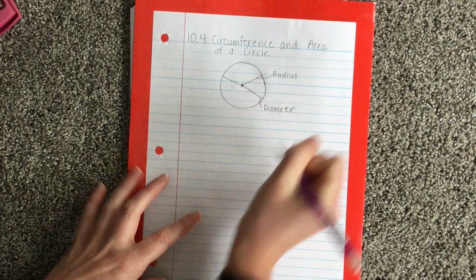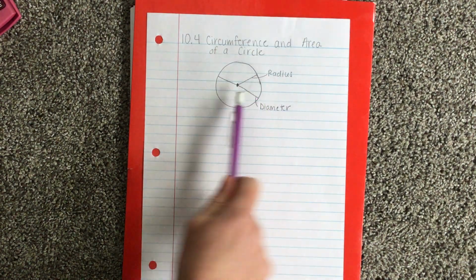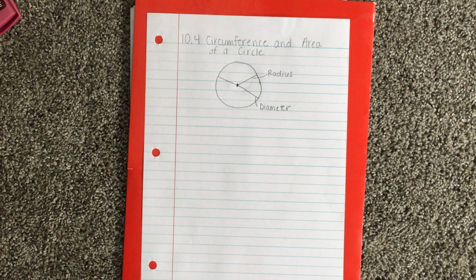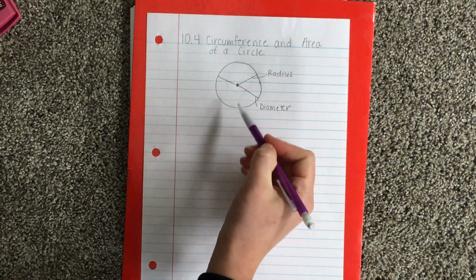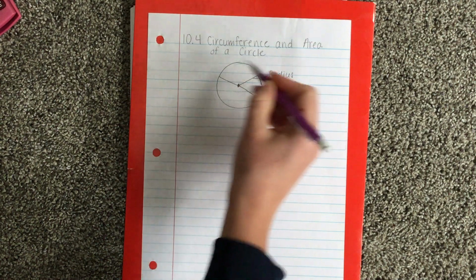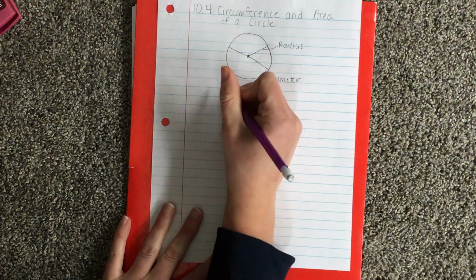You're going to need to know the difference between the two. Again, a radius is half of a diameter. Radius goes halfway, diameter goes all the way through the center. Today we're going to be finding the area and the circumference. Area is what's on the inside. The circumference is the outside. It's like putting a fence around this circle. Let's start by finding the circumference.